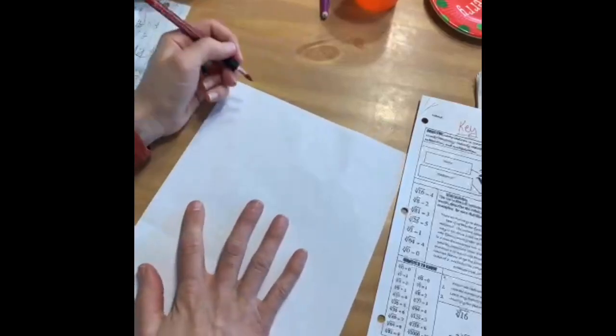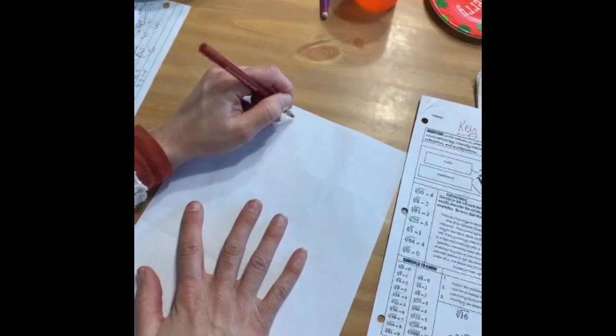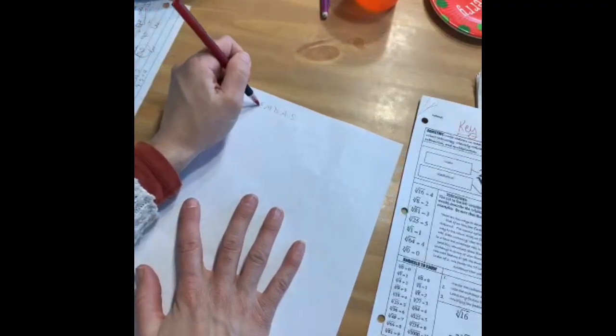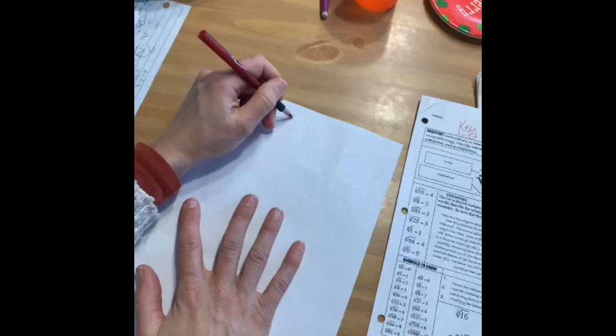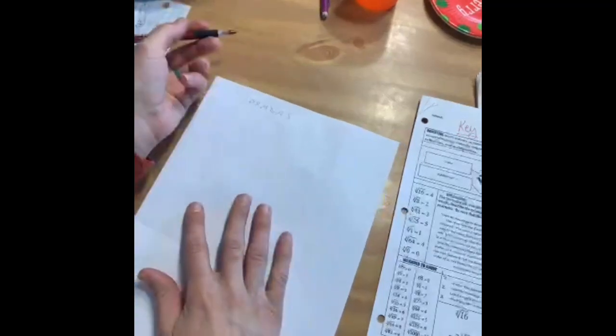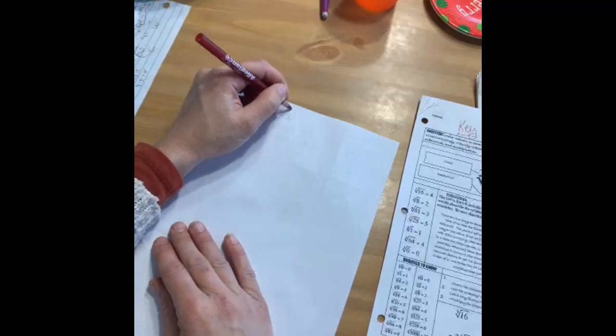Way back at the very beginning of math, you always get this, PEMDAS, right? Parentheses, exponents, multiplication, division, addition, subtraction. This tells us how we do math, the order in which we do math. If you notice, addition and subtraction have opposites, right?